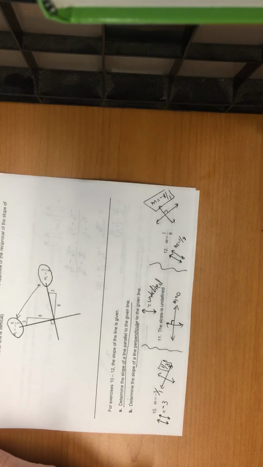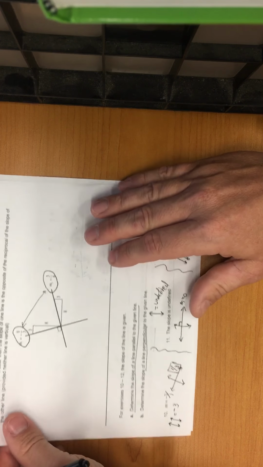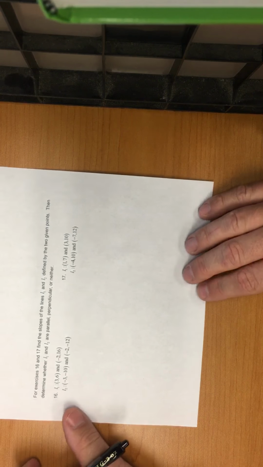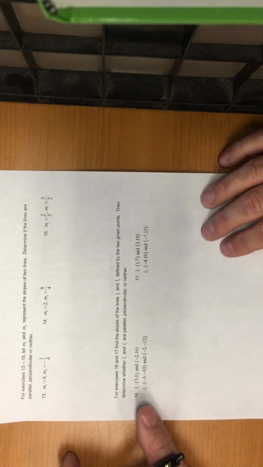So parallel and perpendicular lines are things that we need to be comfortable with. We need to be able to evaluate them, and so on. So a couple more examples. I'm going to do a couple and then I'm going to let you try.